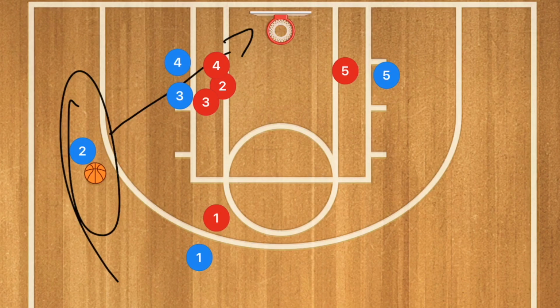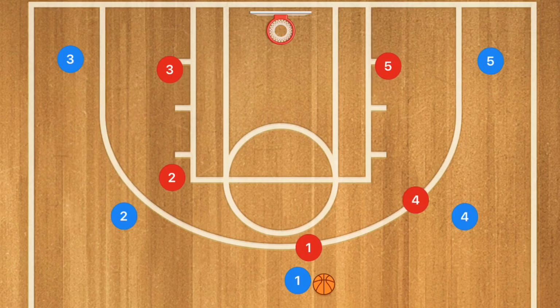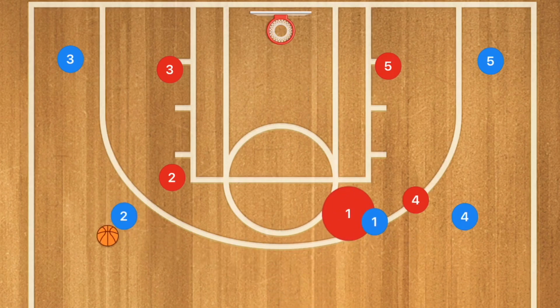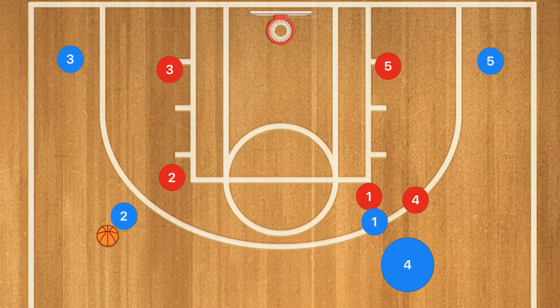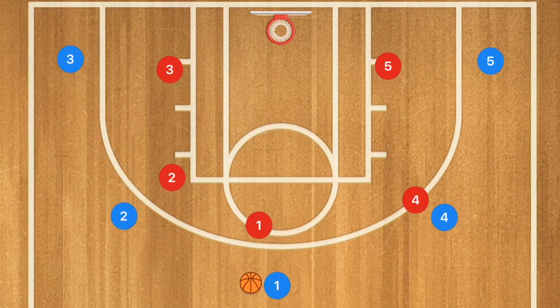Definitely if player 2 is faster than his man, these 2 screens are going to set him wide open for this shot. And of course, I have to mention the 5-out motion offense: the pass and cut, as well as the pass and screen away. However, what I want to see against a slower team is the pass and cut. This is going to open up a ton of different opportunities.